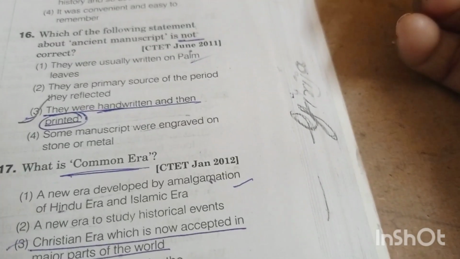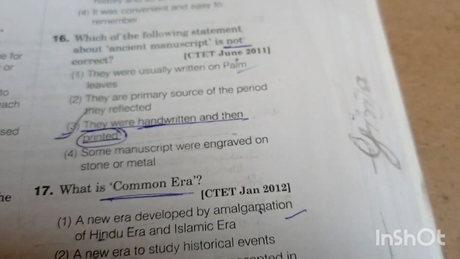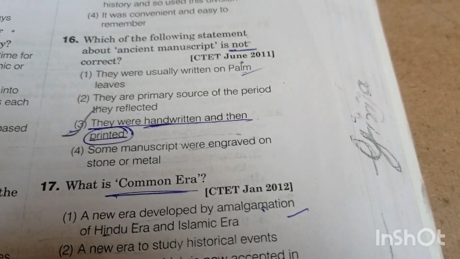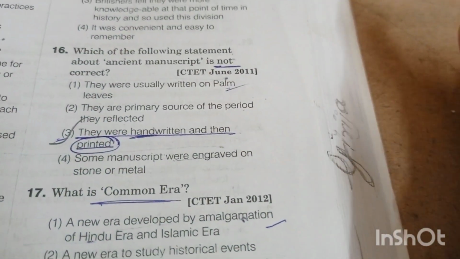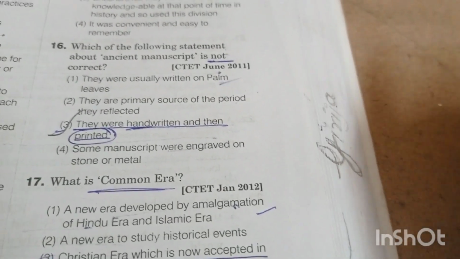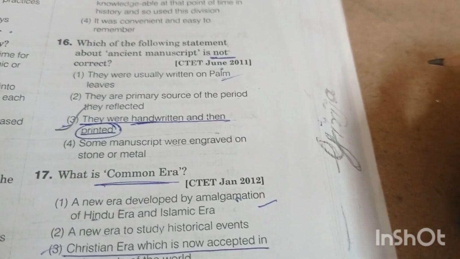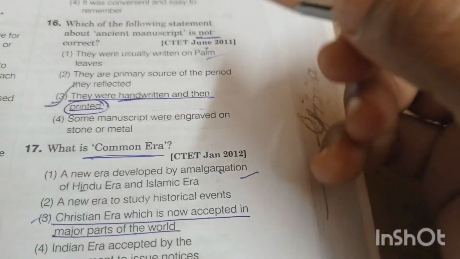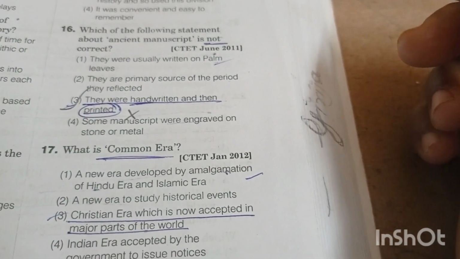The second question: which of the following statements about ancient manuscripts is not correct? In the given four options, which one is not correct about ancient manuscripts? The first option, they were usually written on palm leaves, is a correct statement. They are primary sources of the period they reflect, also correct. They were handwritten and then printed, is a wrong answer. Some manuscripts were engraved on stones and metal, and that is a correct option.